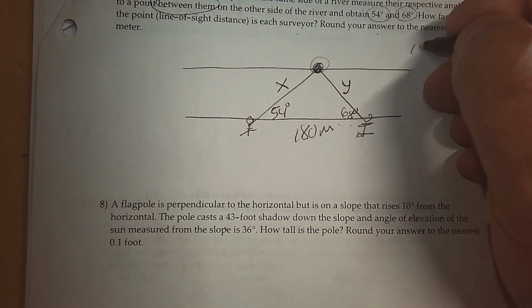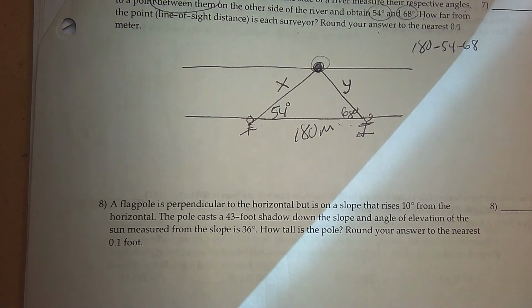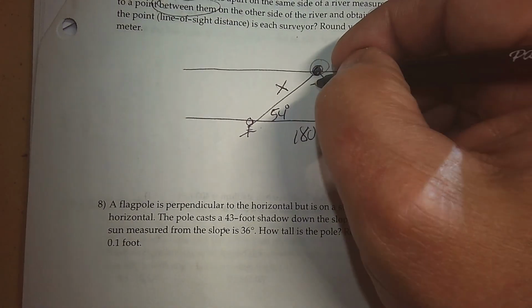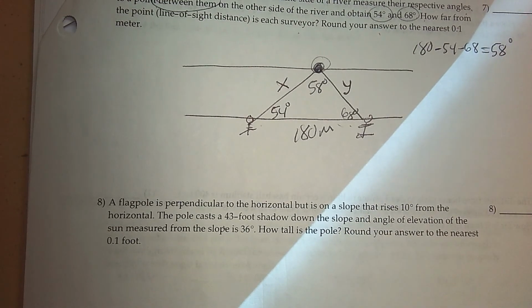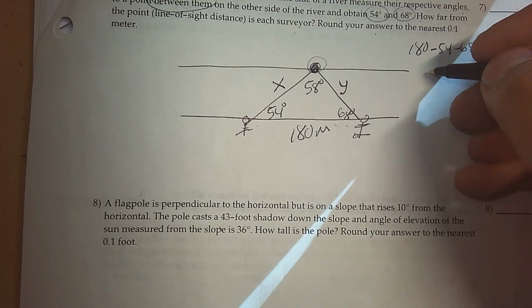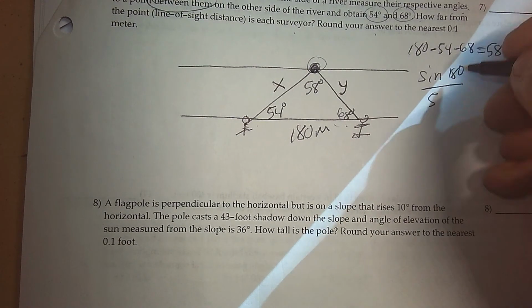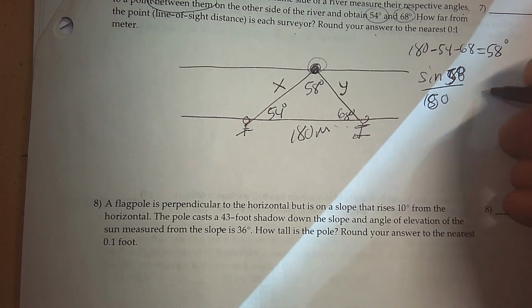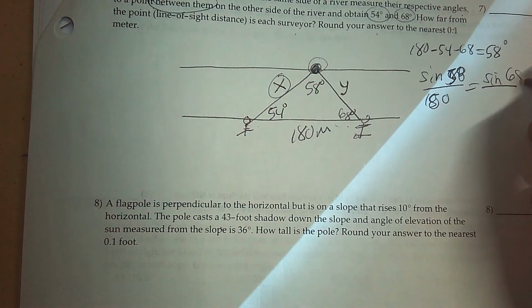Step number 1, 180, take away 54, take away 68. So that angle up there is 58. So sine 58 over 180. If I want to find x, it's sine 68 over x.